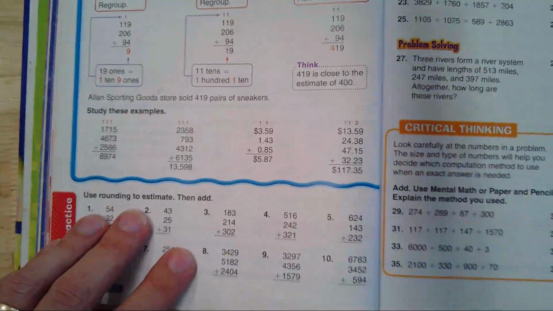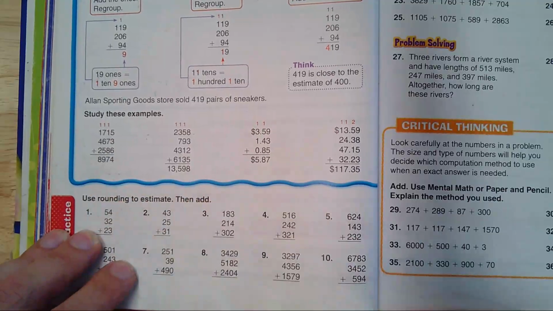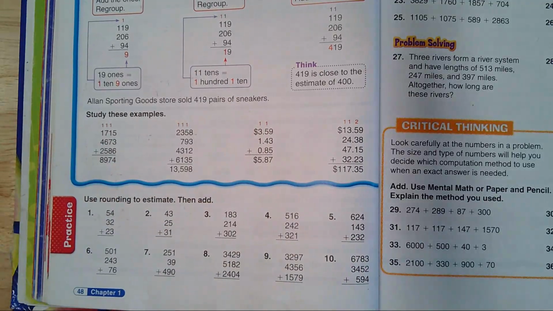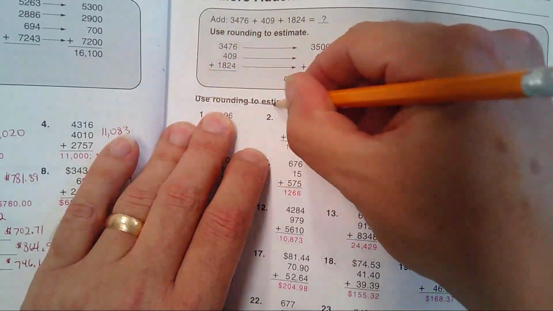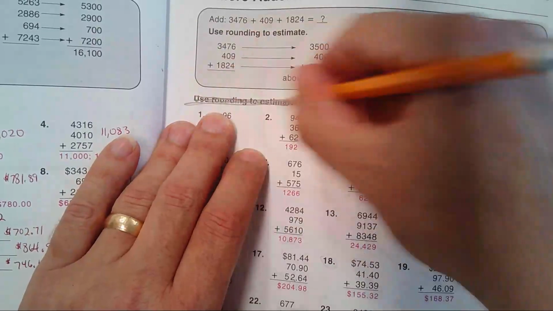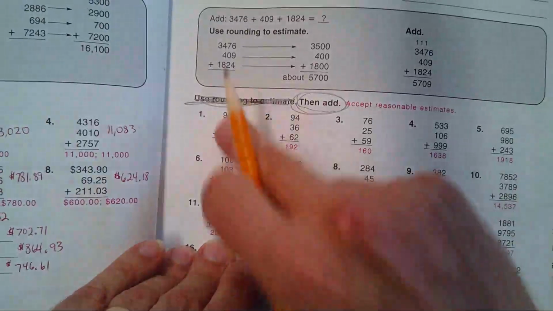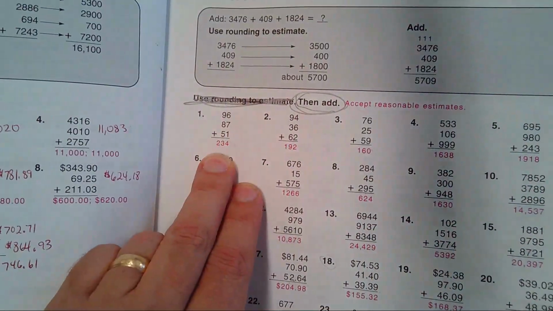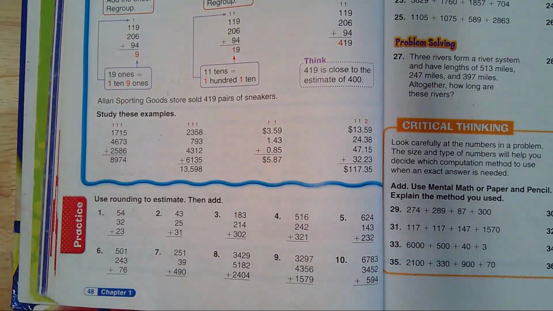Bottom of page 48, number 1. Notice what the directions say. It says use rounding to estimate, then add. We will not be doing that first step. Ditto in your homework. So we will just add. You will add. Hopefully for number 1 in your homework you get 234 for your answer. I don't need a rounded answer.